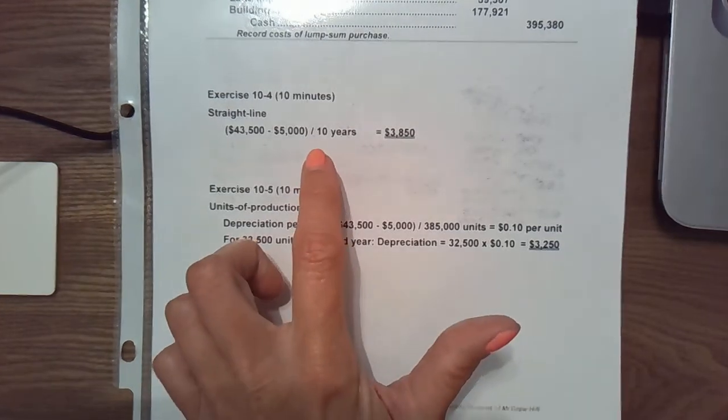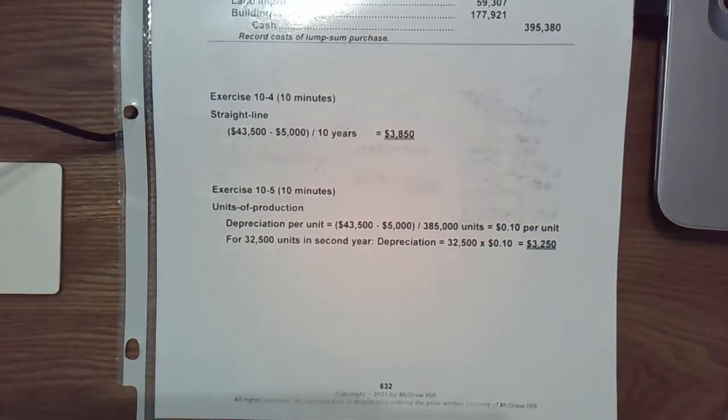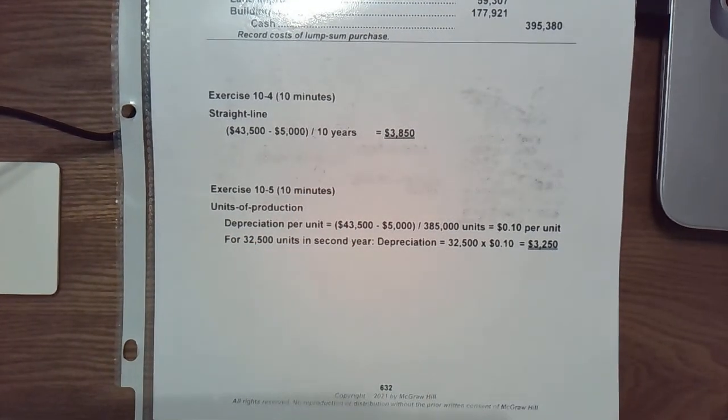Now, the calculation of the units of production, these two are going to go together. So what you'll do to journalize this is you'll put depreciation expense and then accumulated depreciation, and in this case it'd be $3,850. Remember, straight line is the same each year that you own that asset.